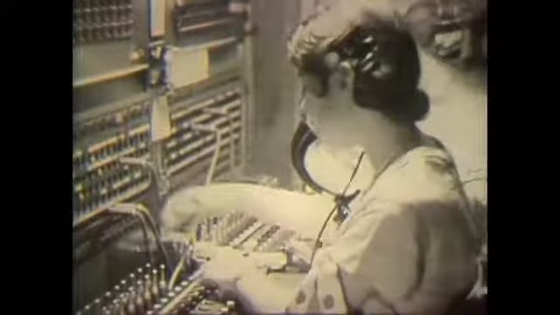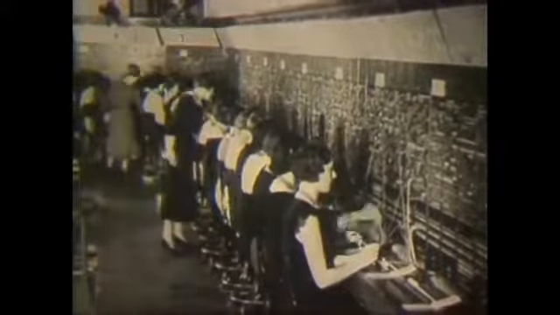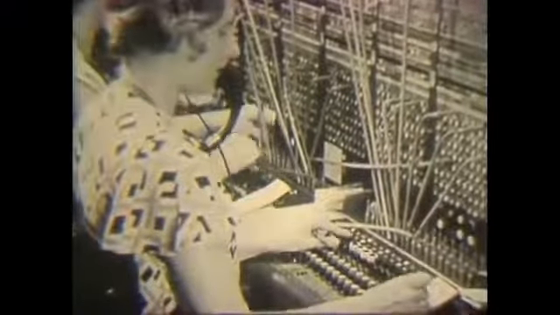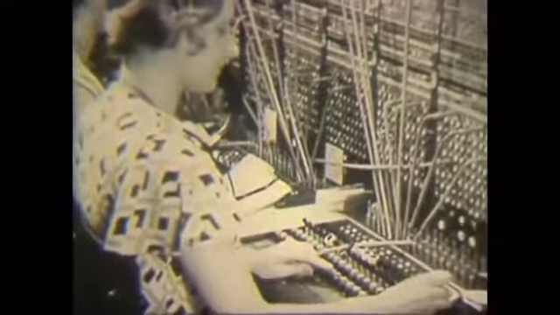Hand generators are used to signal the operator, and drop signals instead of electric lights serve to attract her attention. This type of switchboard is known as a magneto board. From successive improvements, the switchboard of today was evolved. Here it is, the A board, or answering board, in a large central office.